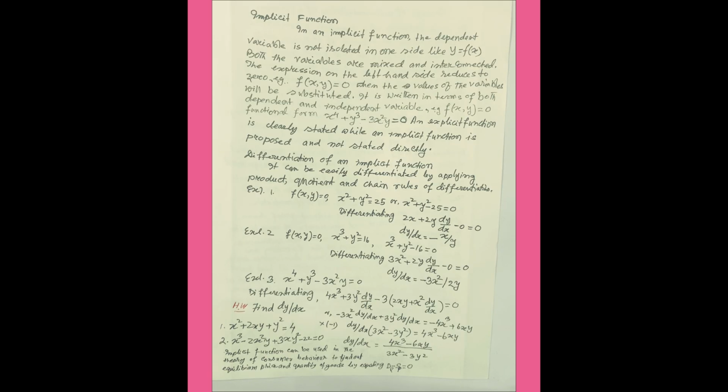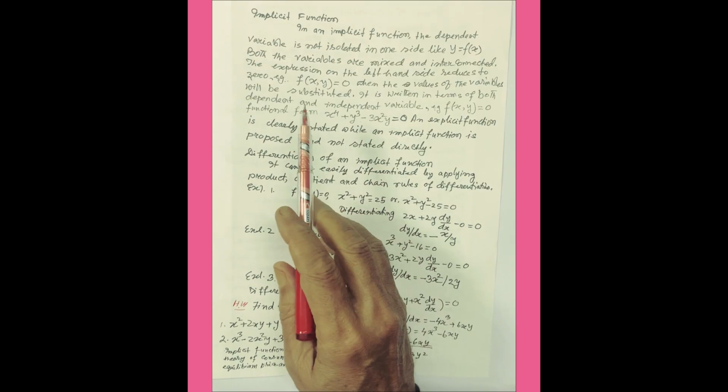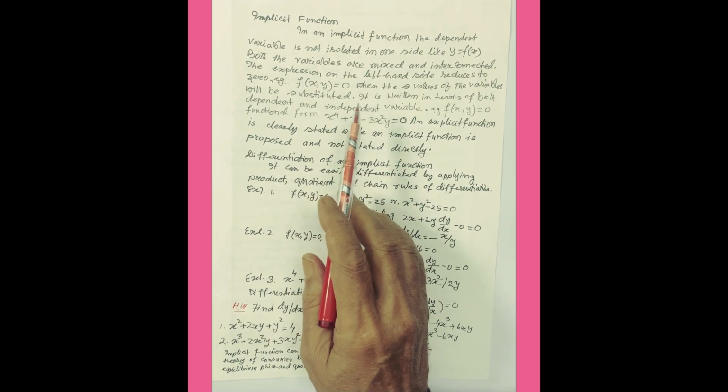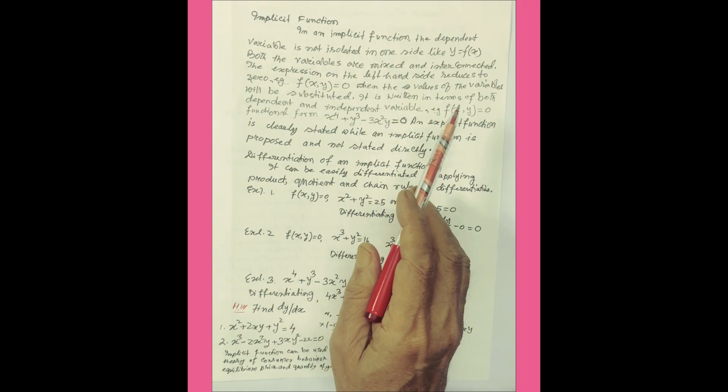Let us discuss implicit functions. There are two types of functions: one is implicit and one is explicit. In an implicit function, the dependent variable is not isolated on one side, like y is a function of x.